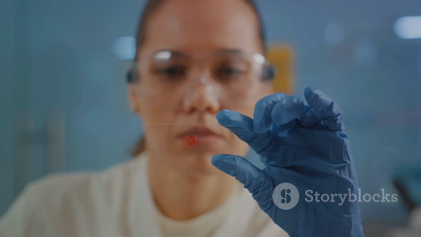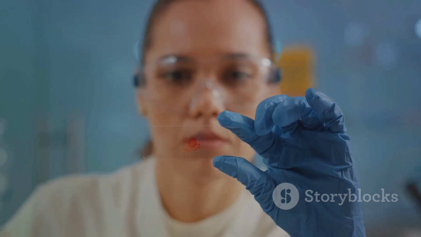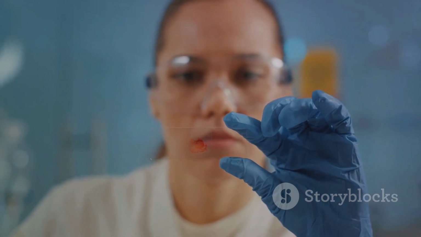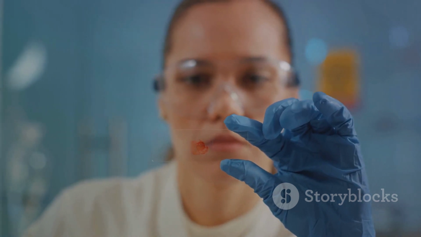This has been a brief overview of XPS, a remarkable technique that continues to shape our understanding of the world at a microscopic level.